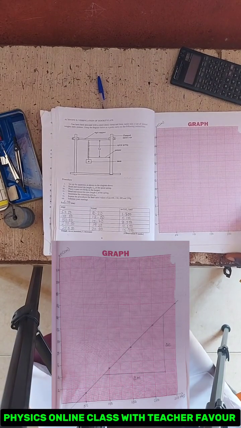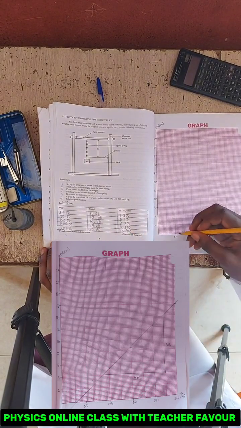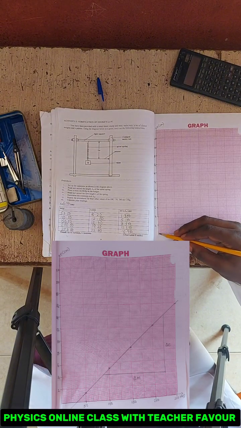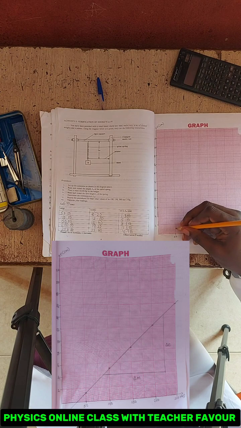Having chosen our scale, we'll quickly plot the graph, 50 against 1.3. Here is 50. Here is 2, which means the first line is 0.2. So say 0.2, 0.4, 0.6, 0.8, 1.0, 1.2, 1.4.